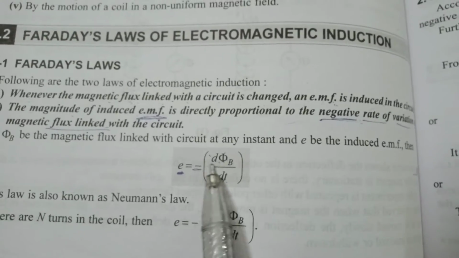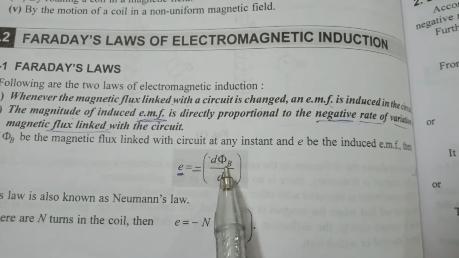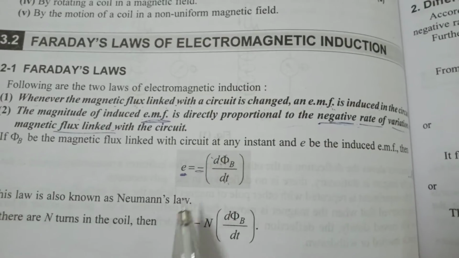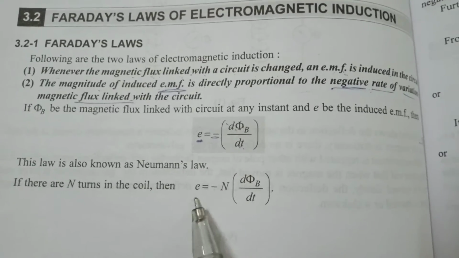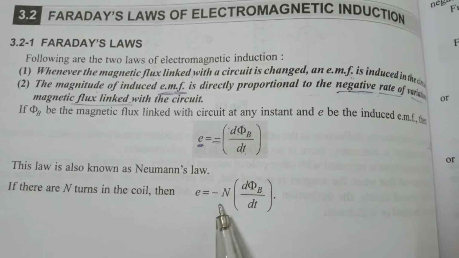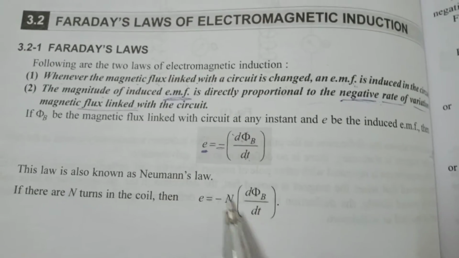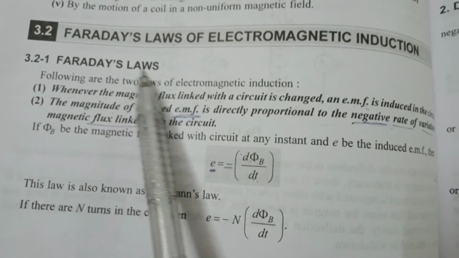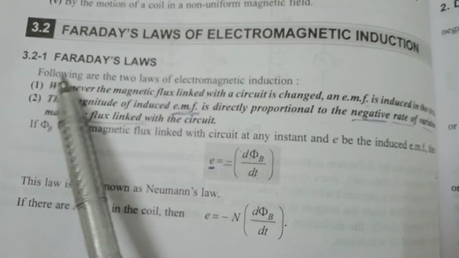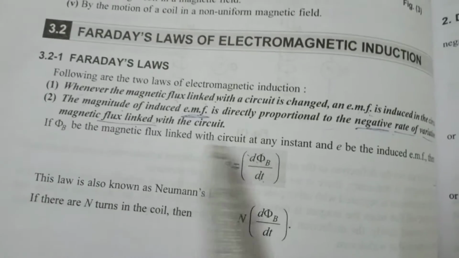Rate of change of magnetic flux. That is how much the magnetic flux is being cut. If there are n turns in the coil, E is equal to minus n d phi B by dt. So these are the two laws of Faraday. State Faraday's laws, so you have to write these two.